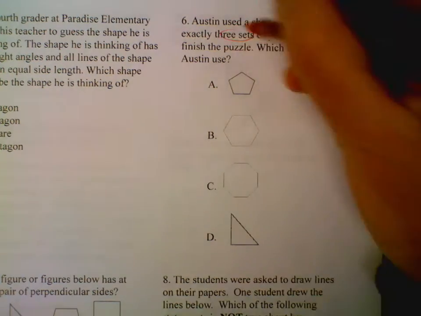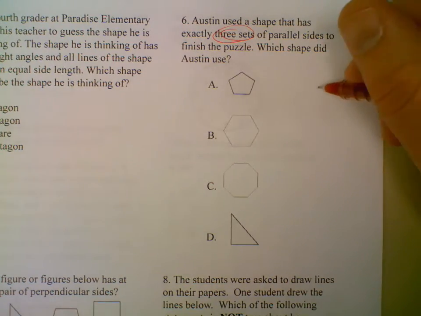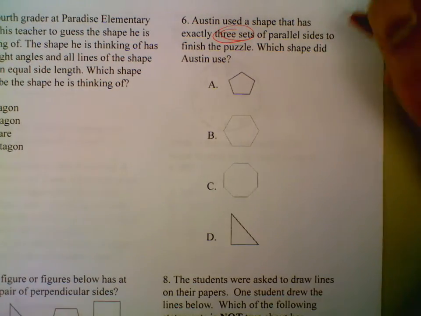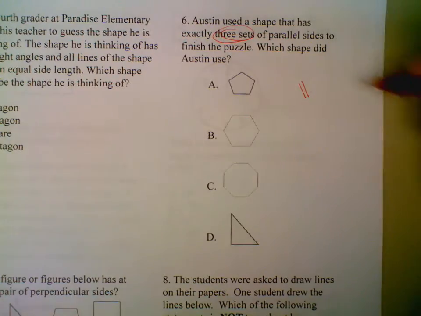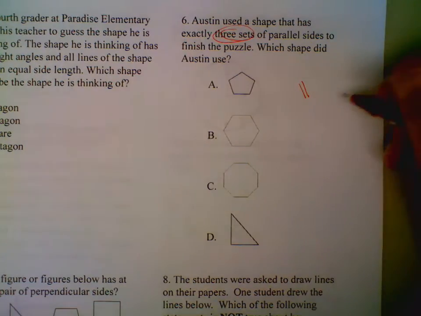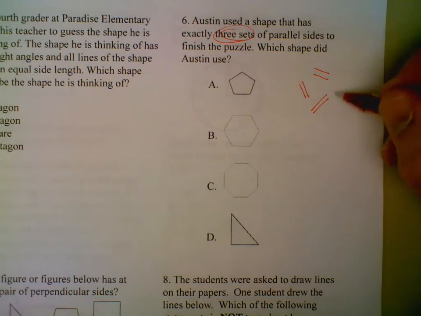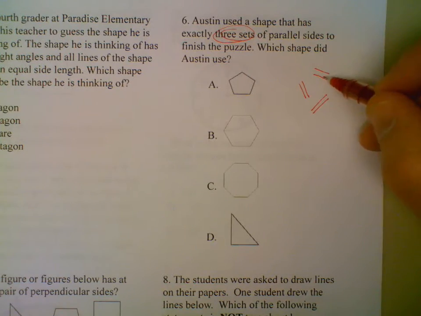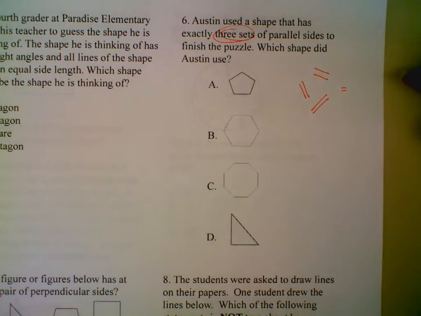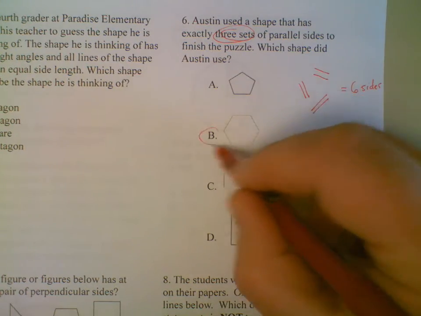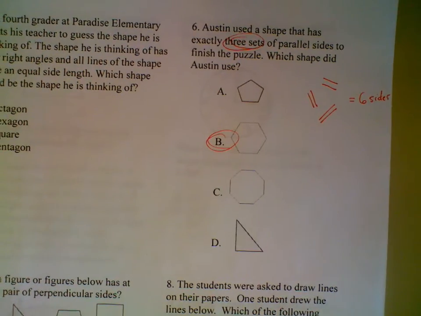All right? Over here, number 6, 3 sets. So it's not just 3 lines, it's 3 sets. So that's a set of parallel lines, right? They go the same direction. These guys are parallel. These guys are parallel. 2 lines that are parallel is a set. So 2, 4, 6. I think you're going to have 6 sides, and that's why that regular hexagon's the one to go with.